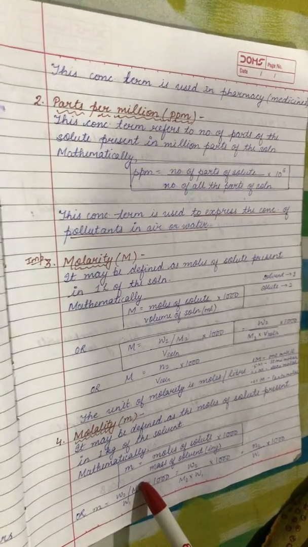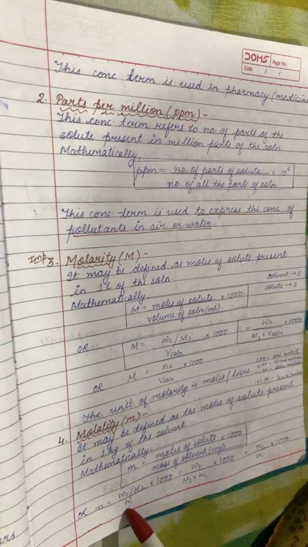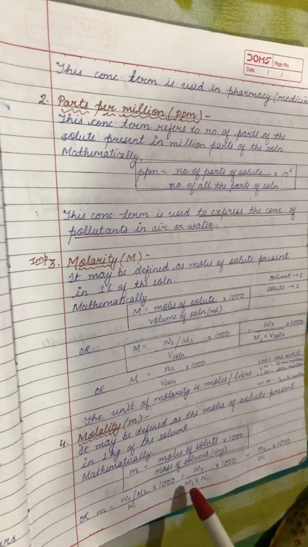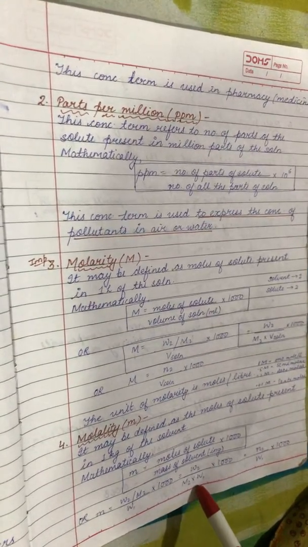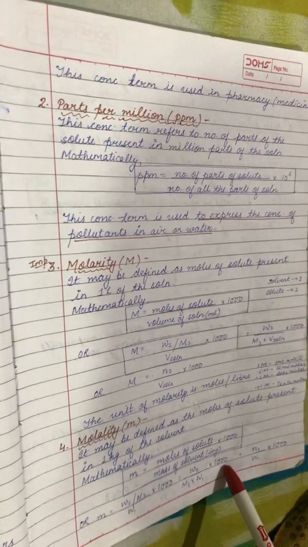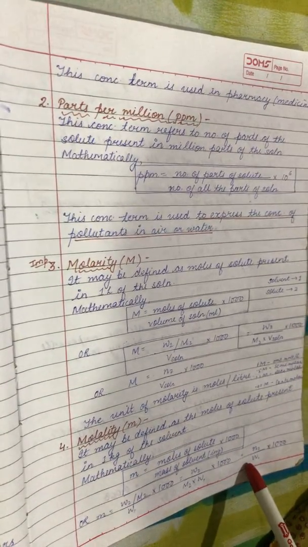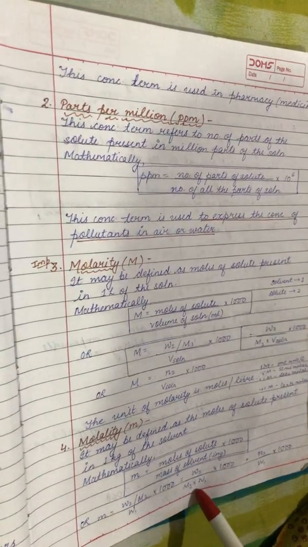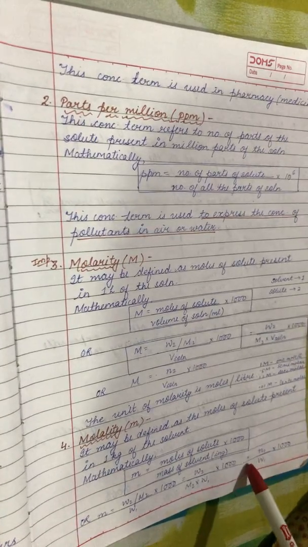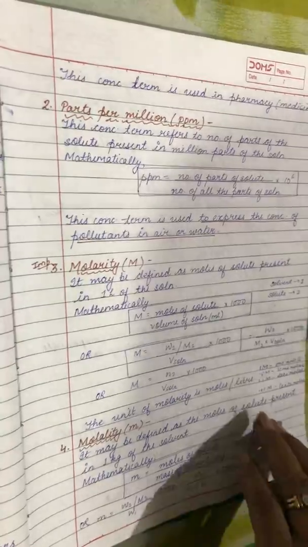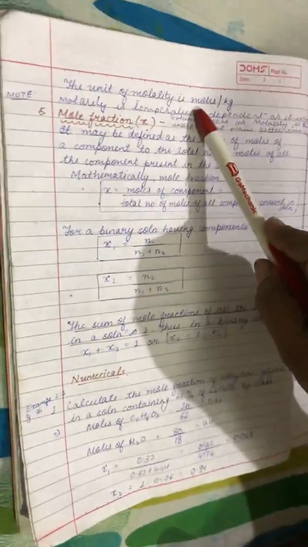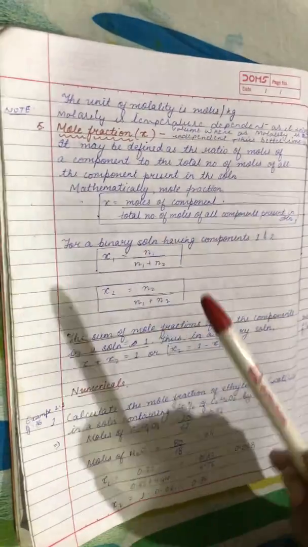This will give you moles of solute, divided by mass of solvent, that is W1. So on solving, it comes out to be W2 upon M2 into W1 into 1000, or you can write it as, in place of W2 upon M2, substitute n2. So it comes out to be n2 upon W1 multiplied by 1000. The unit of molality is moles per kg.